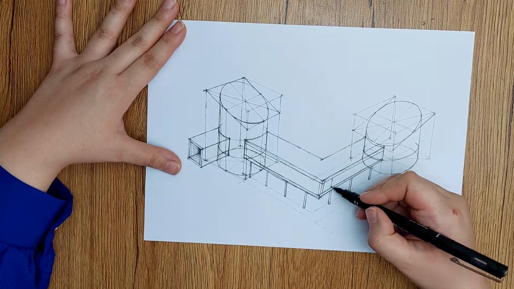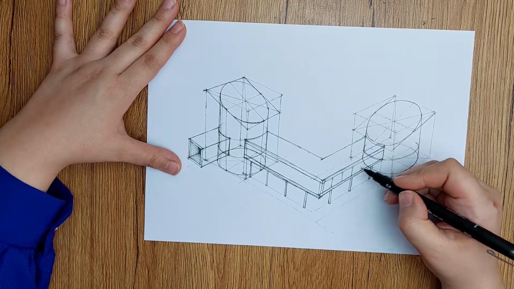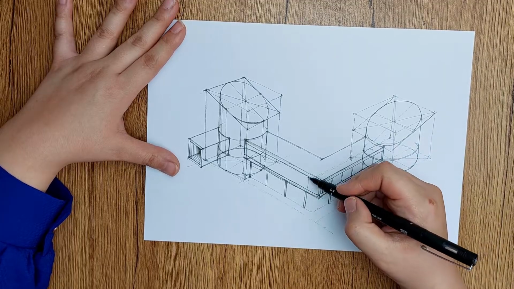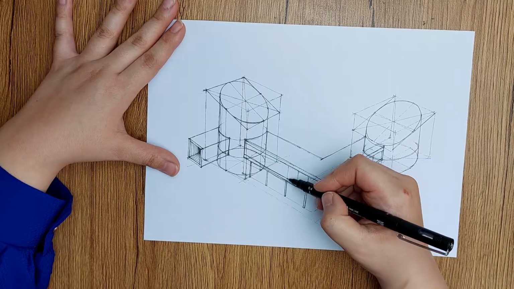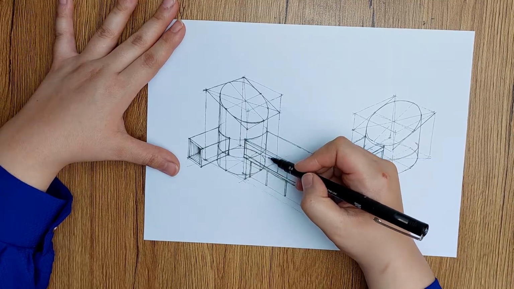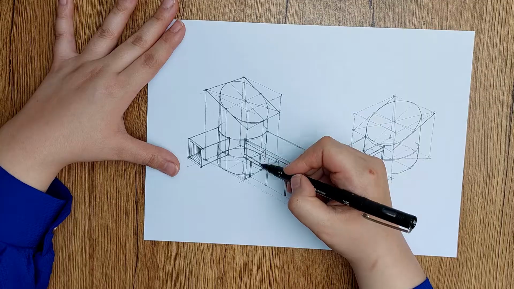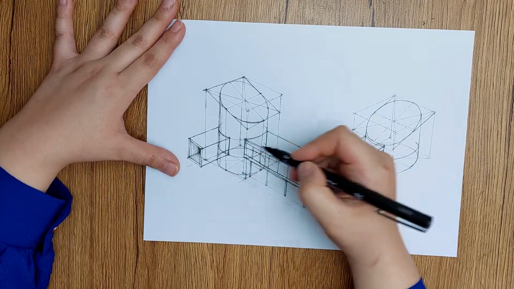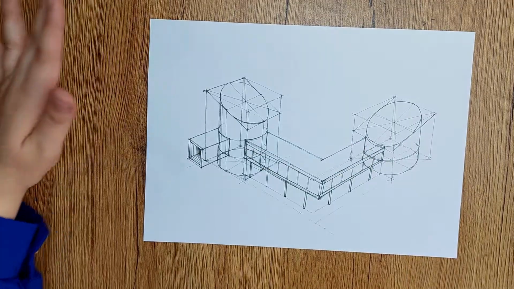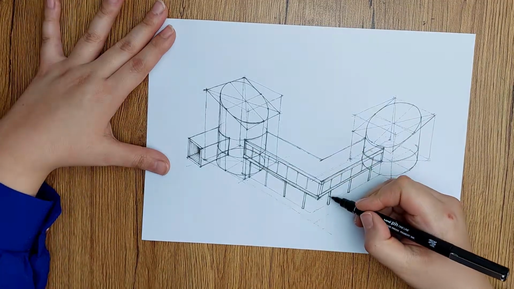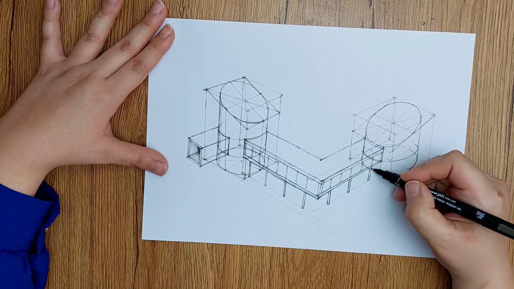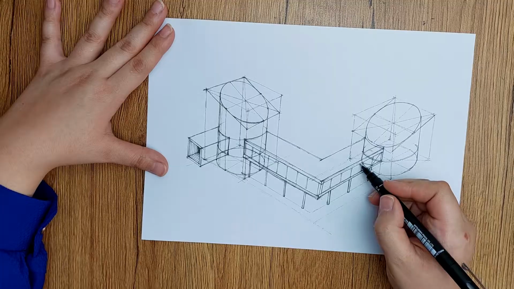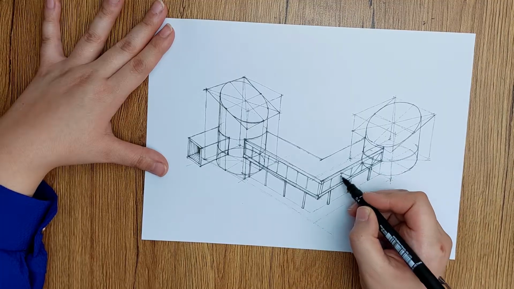Now I can have the window frames here to have a transparent bridge. Since we are drawing in nature, it's better to have more transparent forms. Okay, the structure maybe would be a good idea to show.